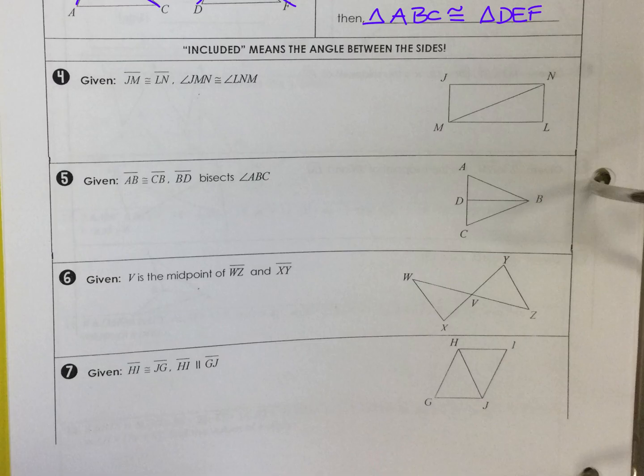All right, let's mark this up. JM and LN are congruent. And this says angle JMN is congruent to LNM. So that angle right there. And then because I'm a genius and I see that the red and purple touch each other right here, I'm going to put 2, which makes this SAS.